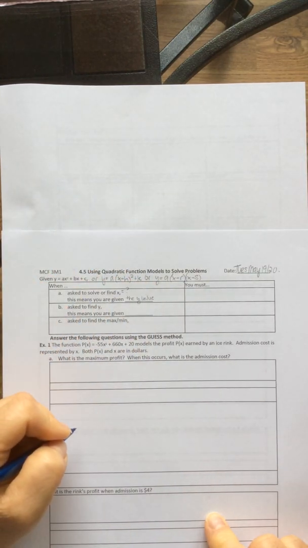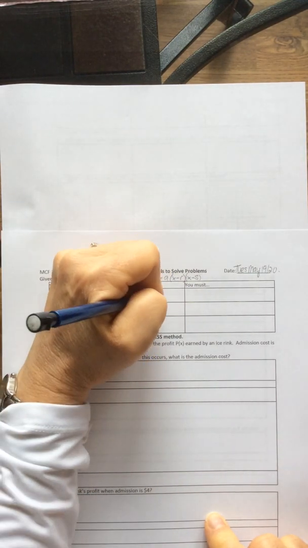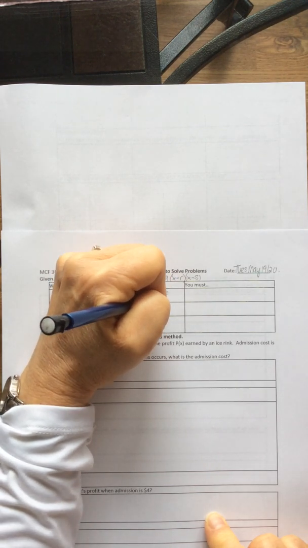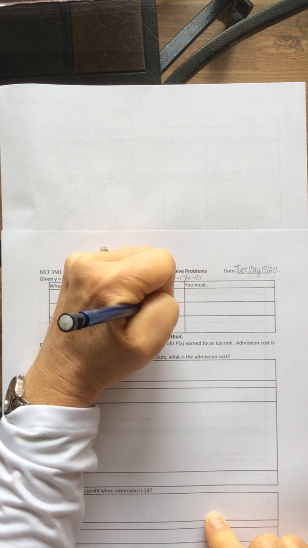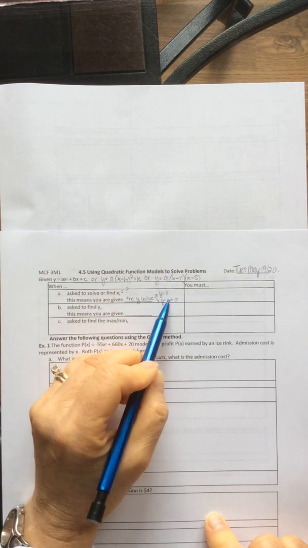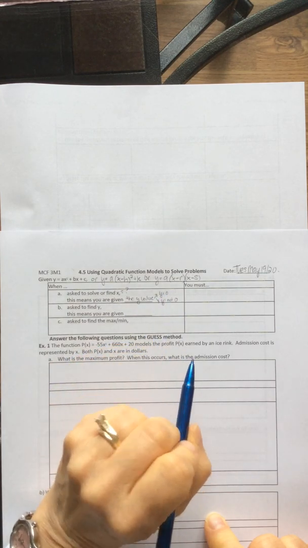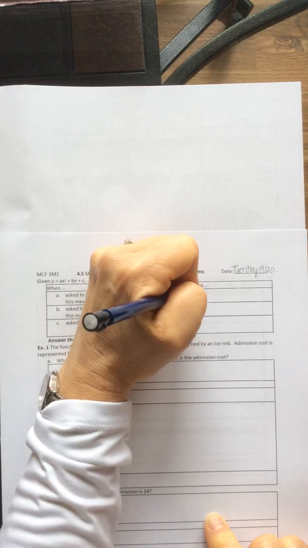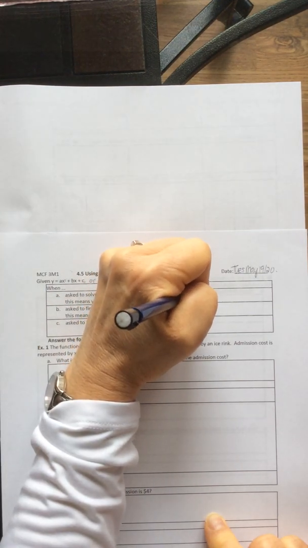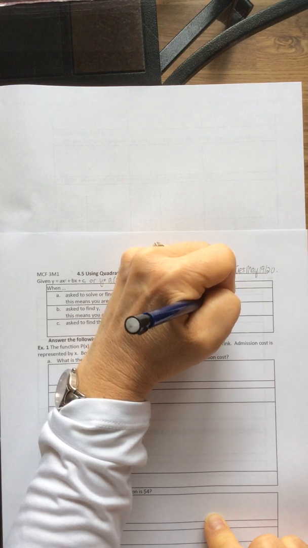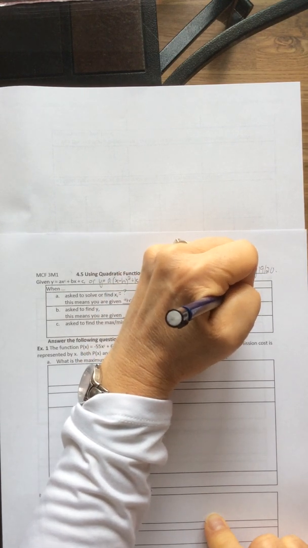If you're given the y value, it is either y equals 0, or a value that's not 0. But in either situation, to find x, first, you must move everything to one side.